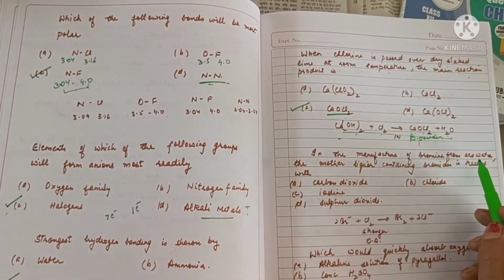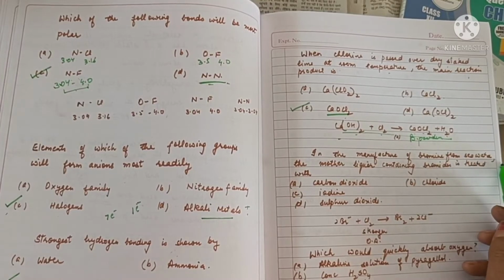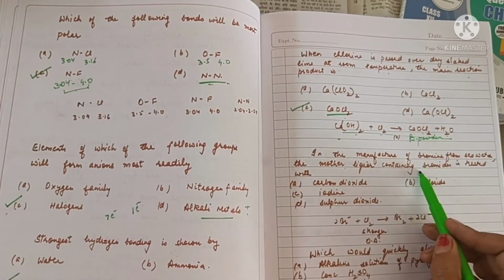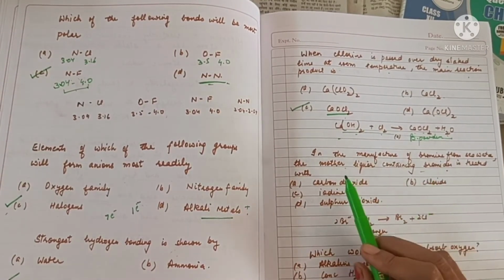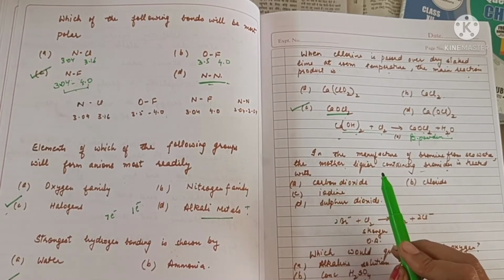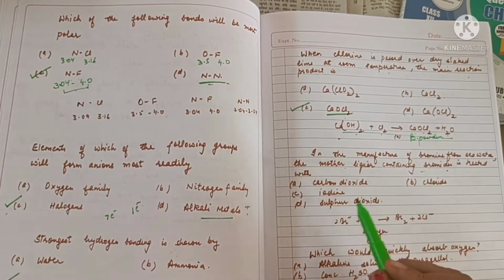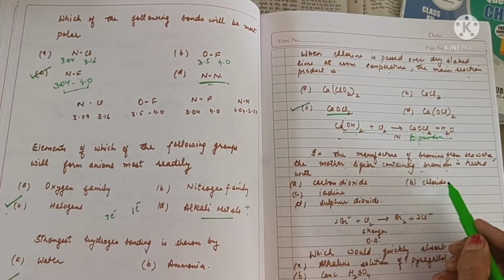In the manufacture of bromine from seawater, the mother liquor containing bromides is treated with chlorine.